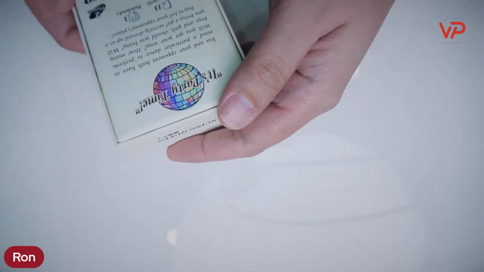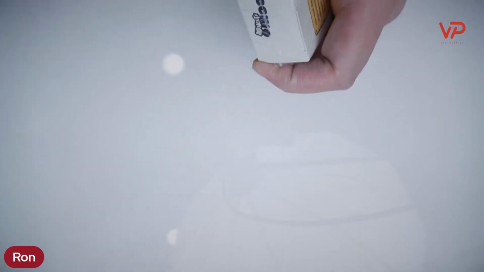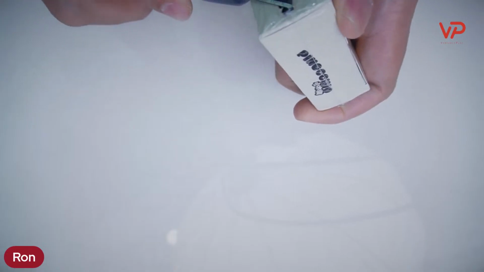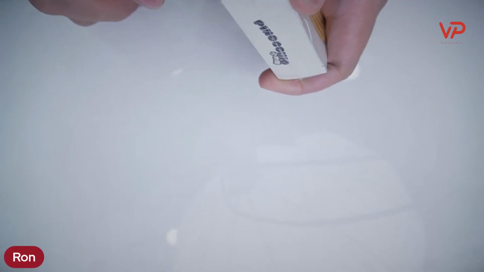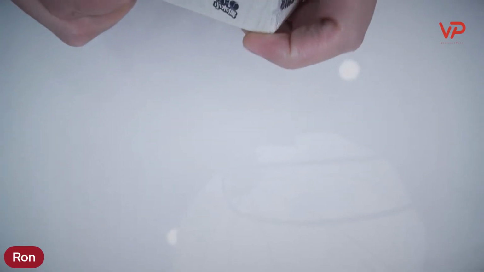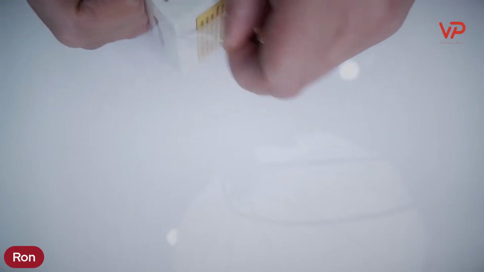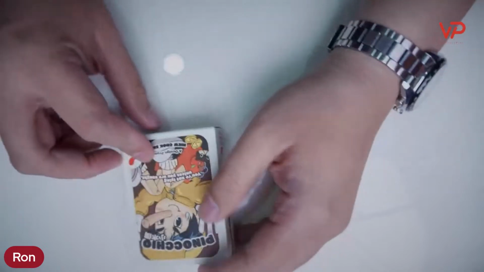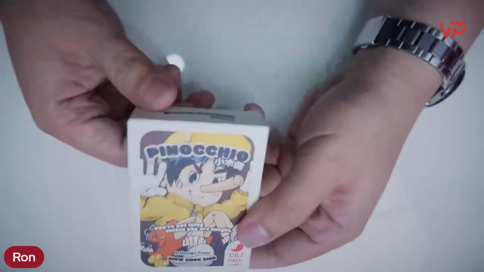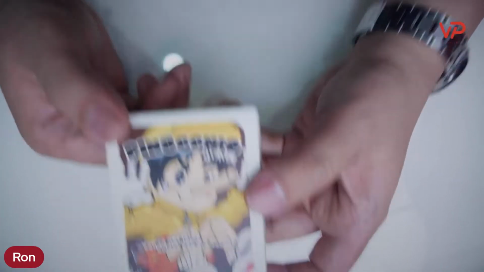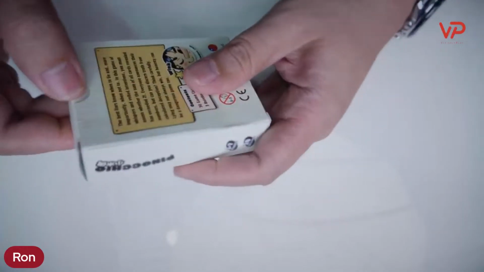from Chili Paddy is Pinocchio. Pinocchio is quite an adorable game. So it's like a play on your liar's dice, but that's okay. Pinocchio, di ba? So very cute. I love the art. No, it looks like Studio Ghibli, right? Studio Ghibli art. Look at that, beautiful.